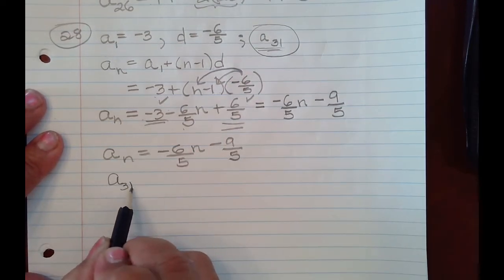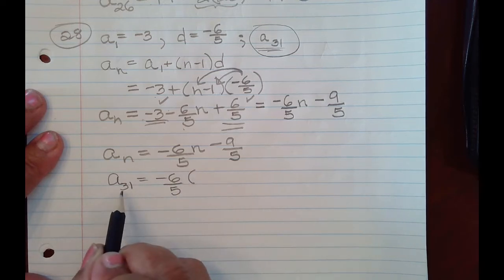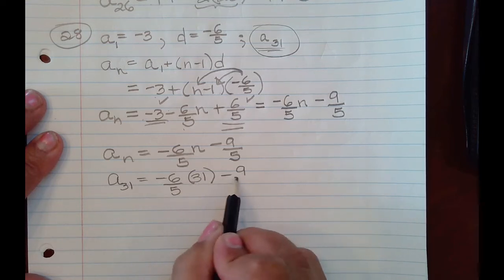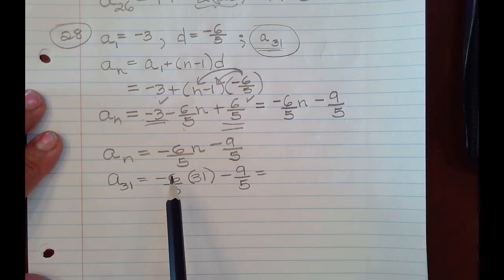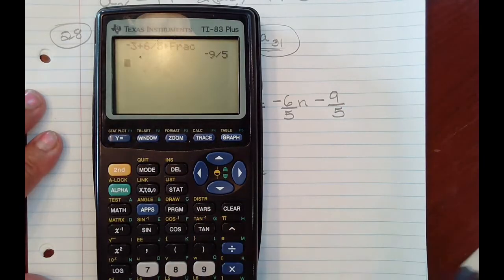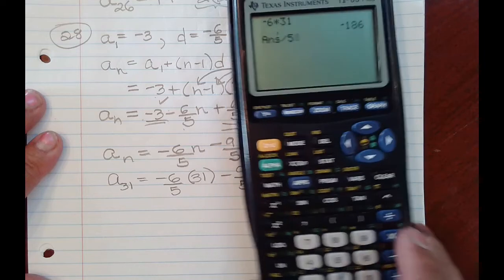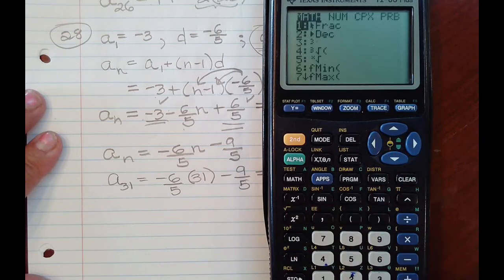So 31st term is -6/5 times the n value, as noted here, 31, minus 9/5. Okay, so this in the calculator would be negative 6 times 31 divided by 5, minus 9 divided by 5, and hit math, enter, enter.